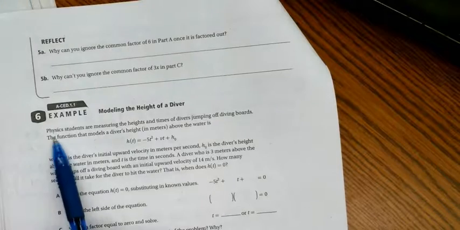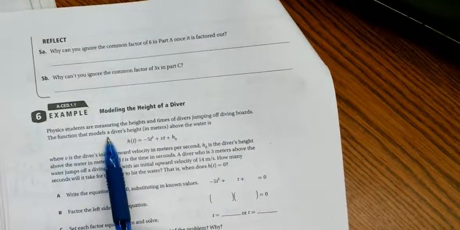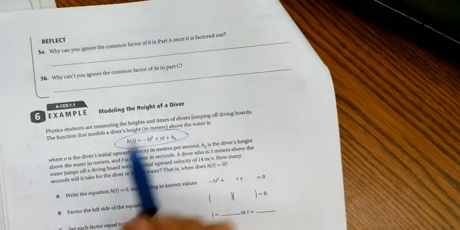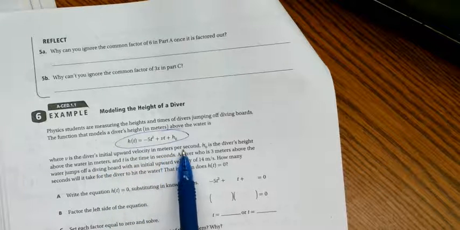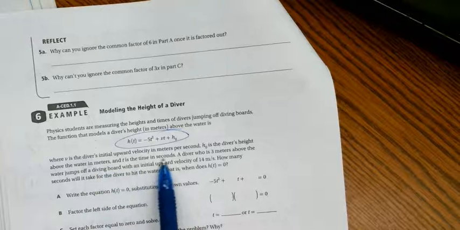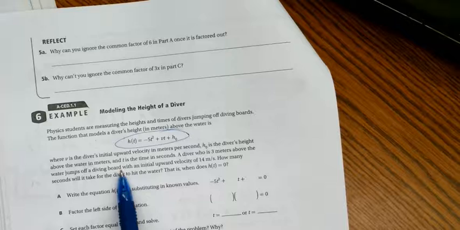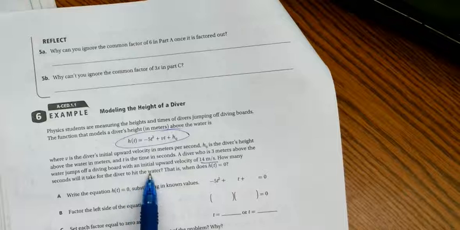Physics students are measuring the heights and times of divers jumping off diving boards. The function that models a diver's height in meters above water is this, where v is the initial upward velocity in meters per second, h sub 0 is the diver's height above the water in meters, and t is the time in seconds. A diver who is 3 meters above water jumps off a diving board with an initial upward velocity of 14 meters per second. How many seconds will it take the diver to hit the water? That is, when does h of t equal 0?